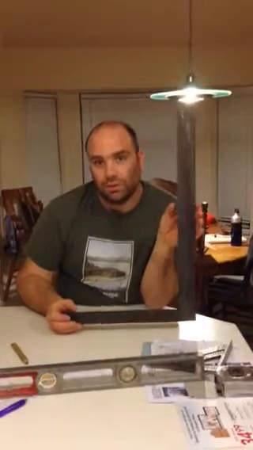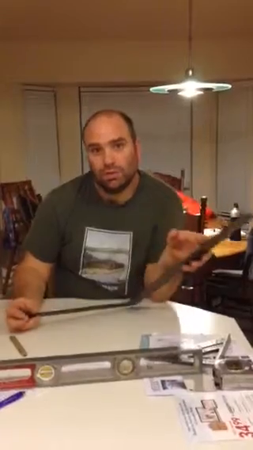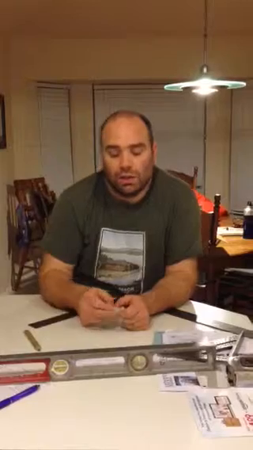Okay, cool. Then the other one, I think a couple of my students suggested using a level. Would you ever consider using a level to check if a wall is square? Well, yes, that's an excellent way to do it.